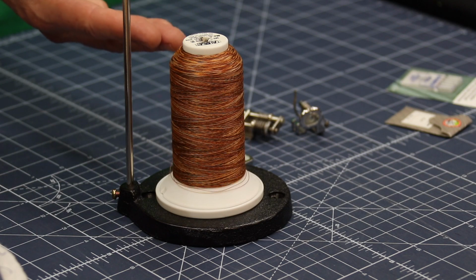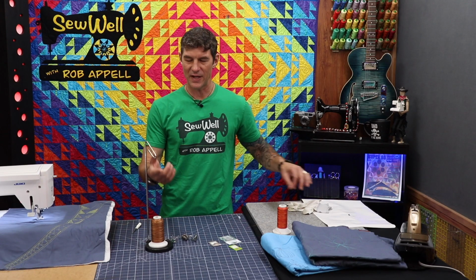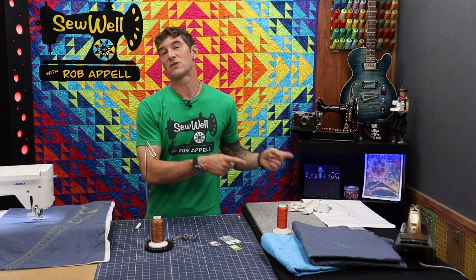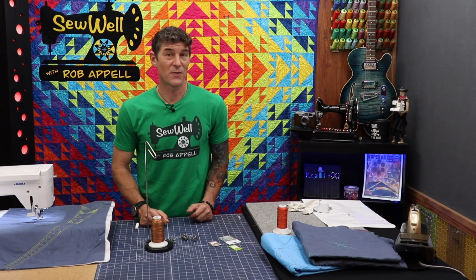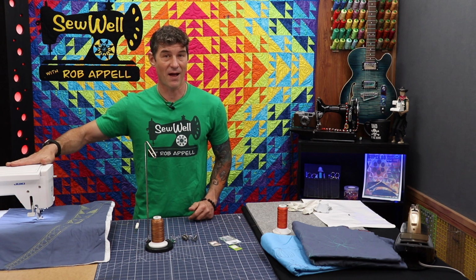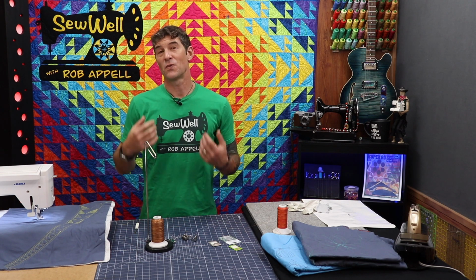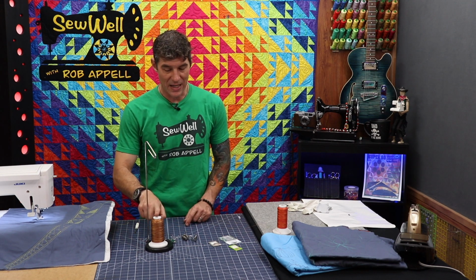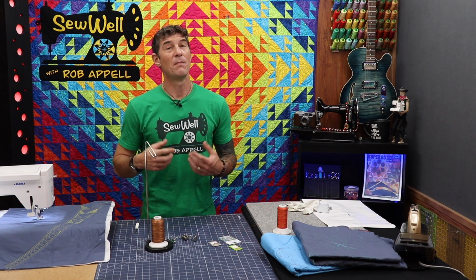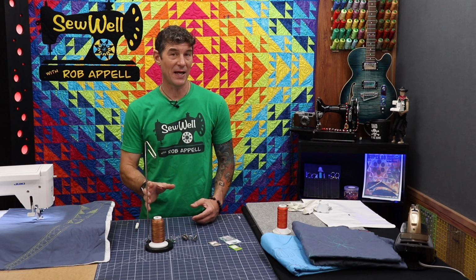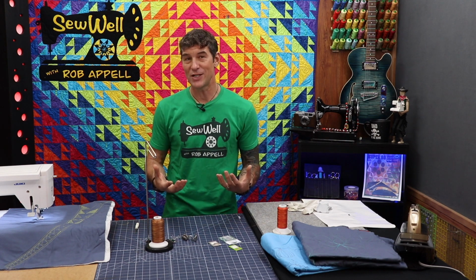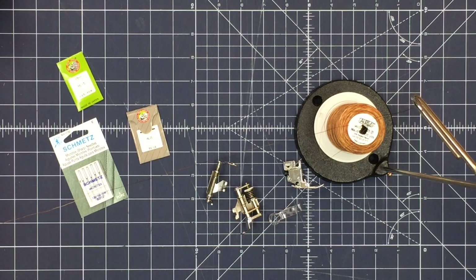It just allows the thread to come off nice and evenly, and from here we're going to feed this right into the sewing machine as it would normally go straight from the spool sitting on top. That makes for a real even, nice sewing, and then you can use the heavier threads. But most importantly, what I want you to hear is your thread is not spinning, so therefore it's not changing while you're trying to work within your quilting.